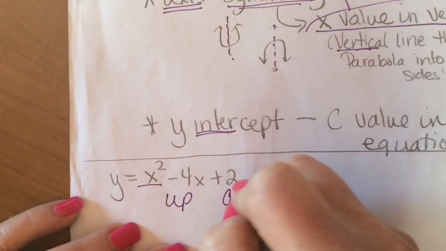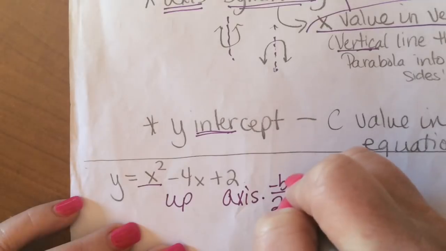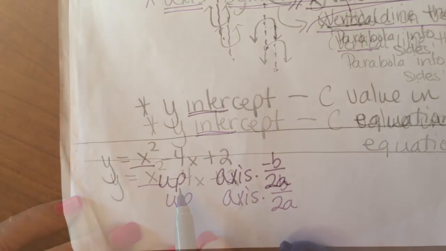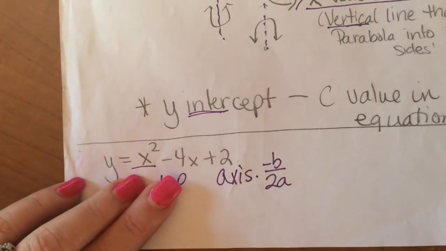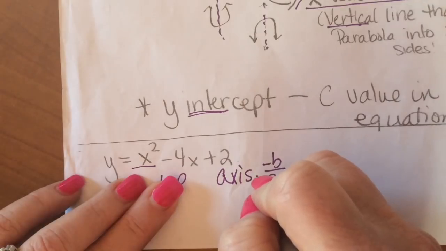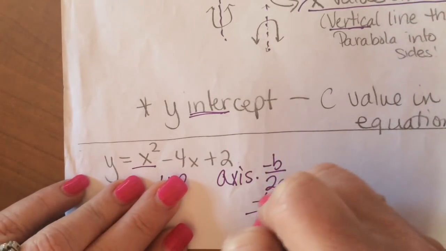Next we'll find our axis, which was negative b over 2 times a. So this is a negative b. Now I've got a negative 4, and kind of like we did with the quadratic formula, that means it's going to be a negative, then a negative 4 because it's negative, over 2 times 1.